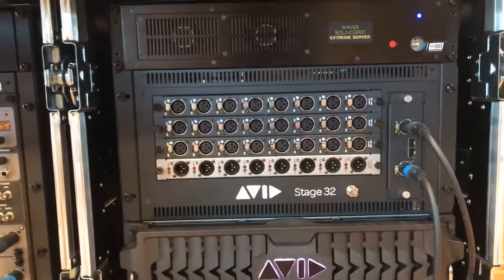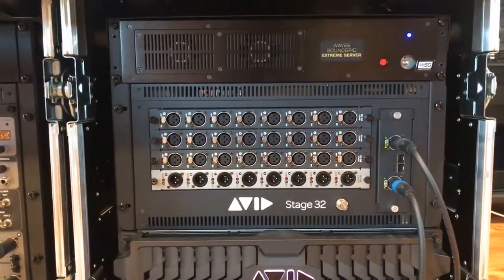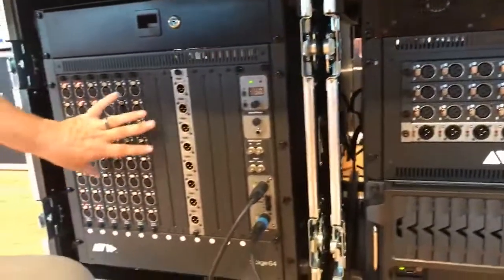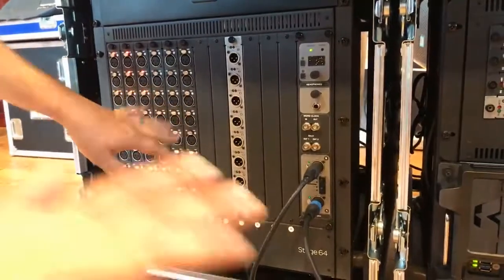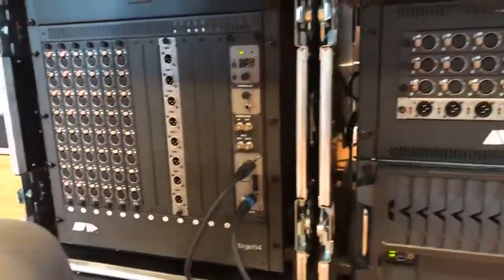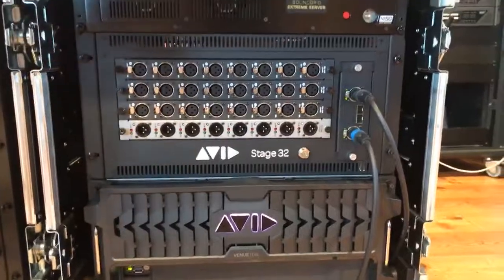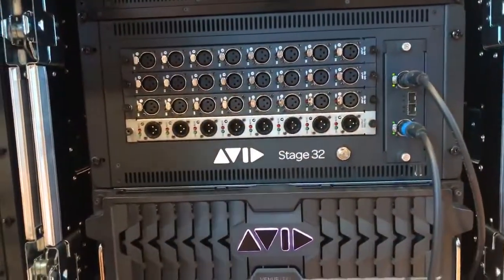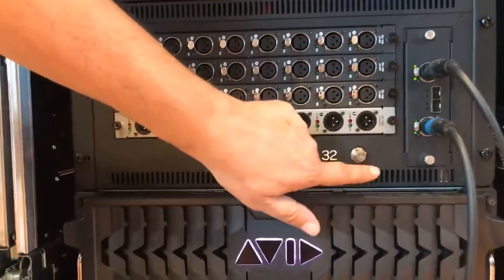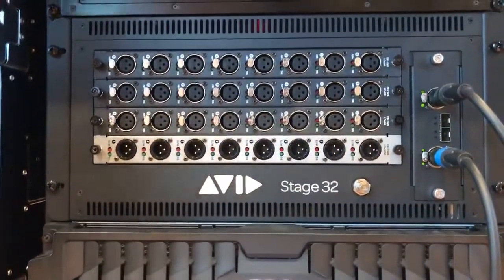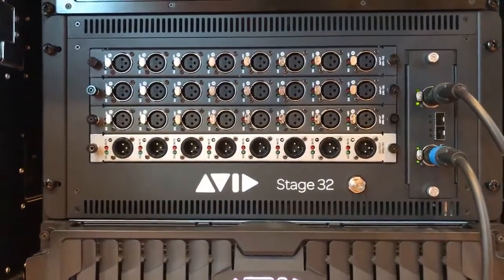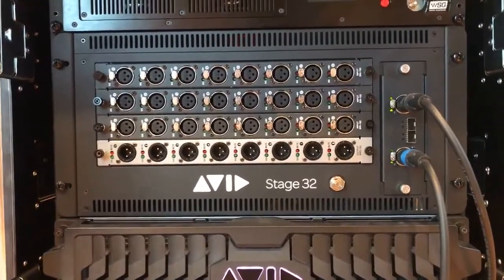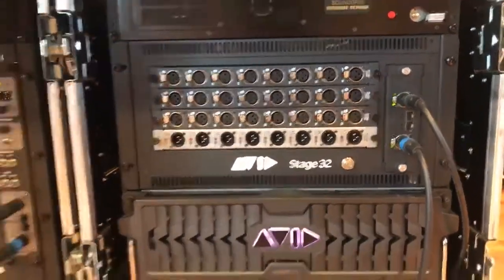But they can be any combination of digital, analog, Dante card. Everything that is compatible with the Stage 64 is compatible with the Stage 32. It offers the same connectivity as well. It has dual Cat5 for redundancy. There are SFP slots if you want to run it on fiber. And there's even a BNC, which gives you a MADI split, just like the Stage 64. It gives you MADI at 96K or 48K, top of channel, Y split of the inputs.